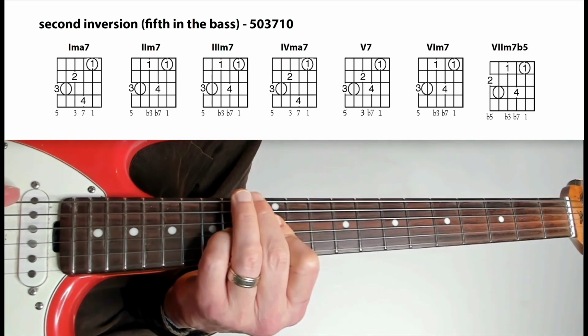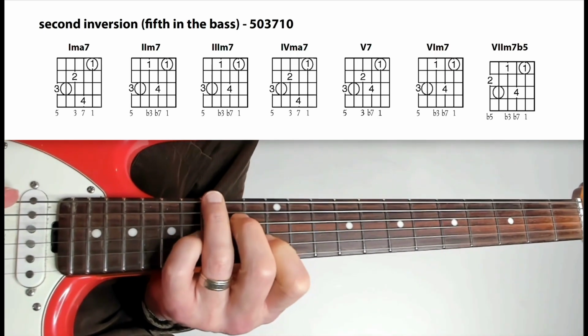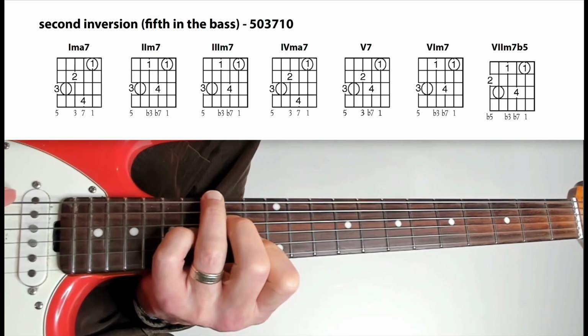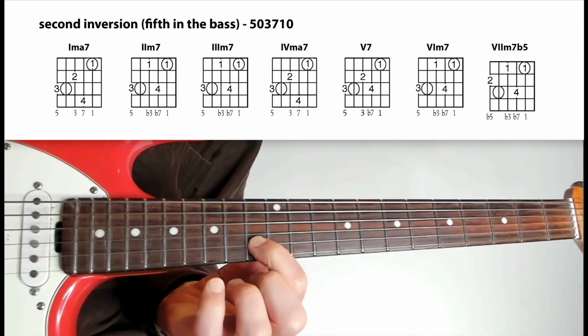B minor 7 flat 5 is 7 minor 7 flat 5. And back to C major 7 is 1 major 7, 12 frets above where we started, at the 13th fret.